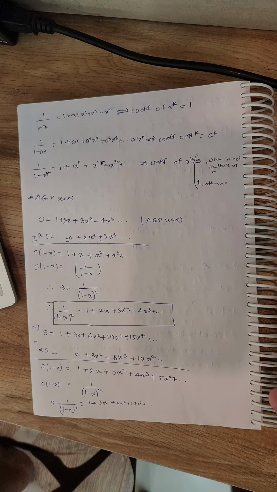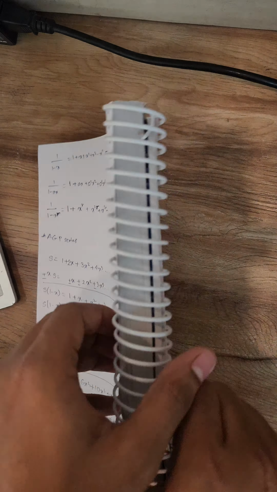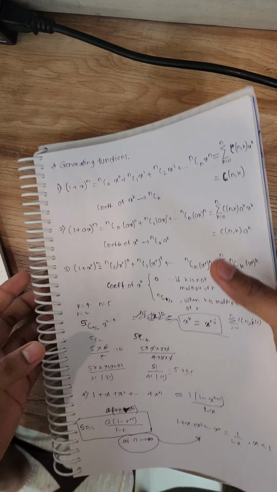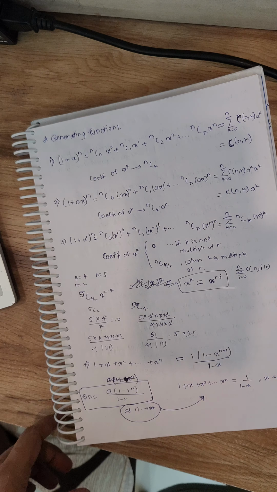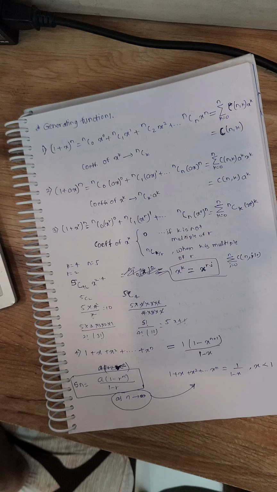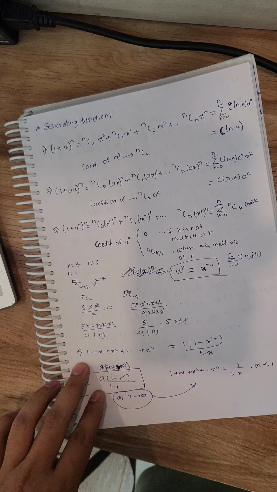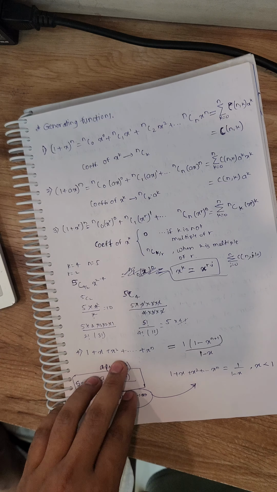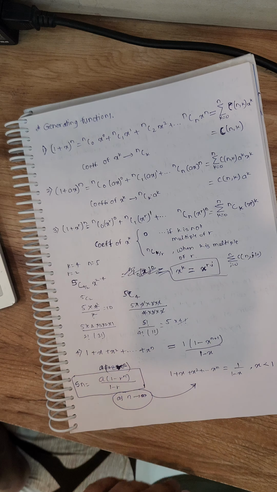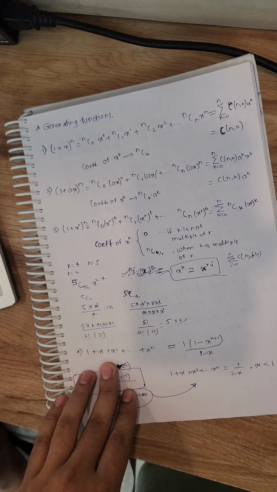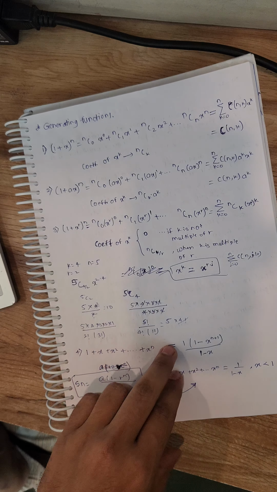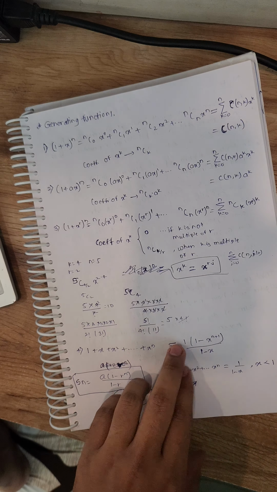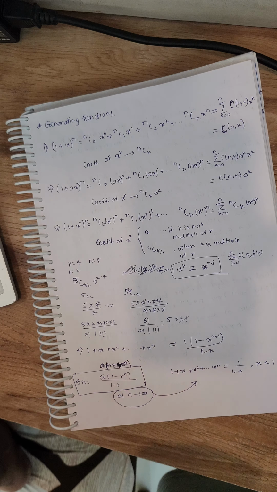Okay, what is the main application, like where can we use generating functions? As you can see here in the example, the sequence is 1 plus x, x square, up to x raised to n, right? So what will be the sum of this series? The sum of this series will be 1 minus x raised to n plus 1 upon 1 minus x, right?